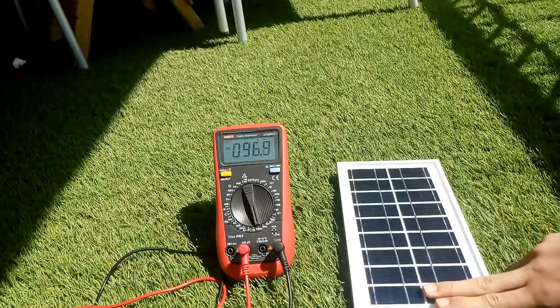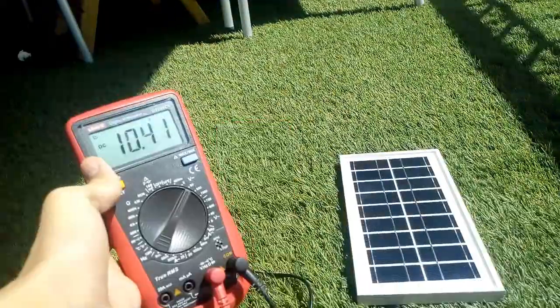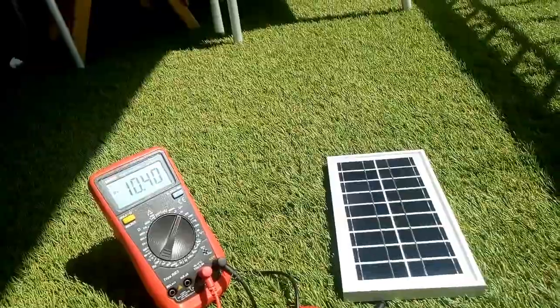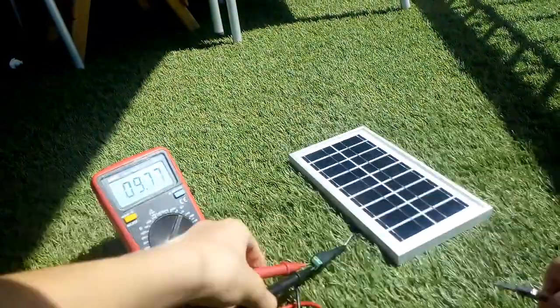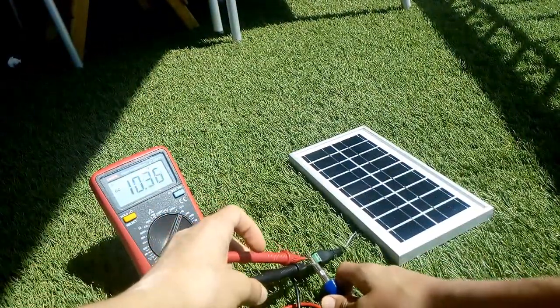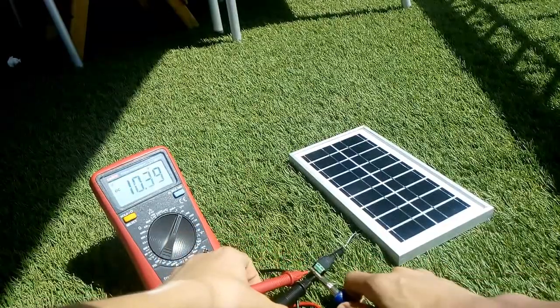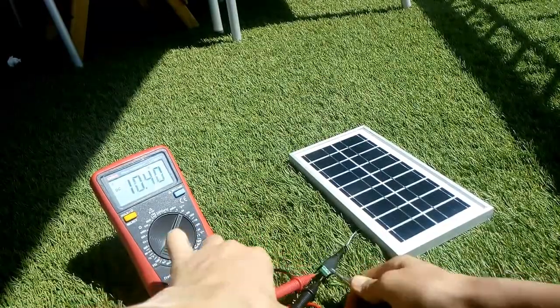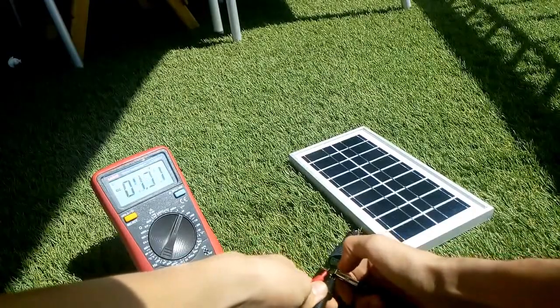So you should probably put the solar cell or solar panel in a place where there are no shadows or anything in between. I will now make a short circuit to show that the voltage is actually around zero when the current is something like 390 milliamps.